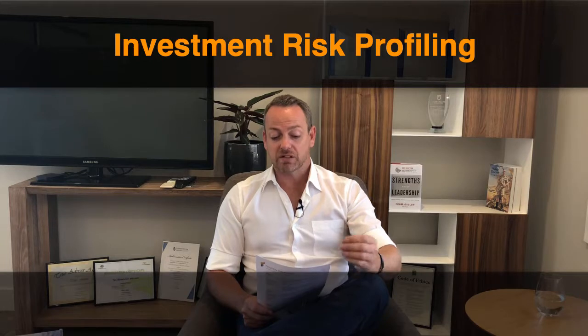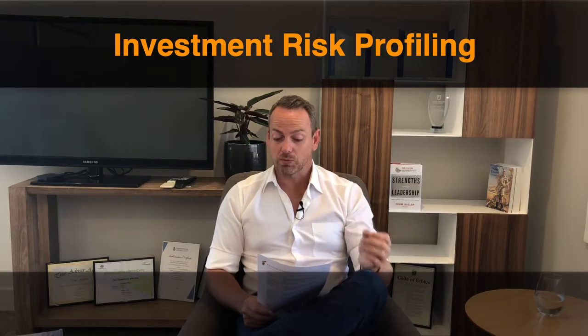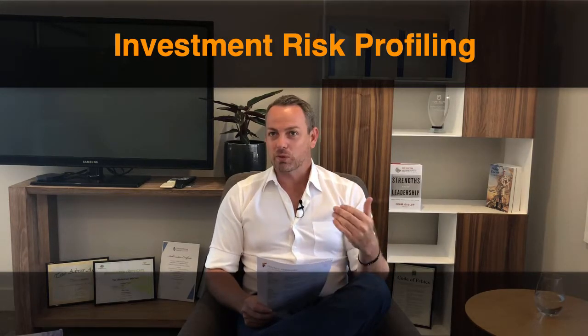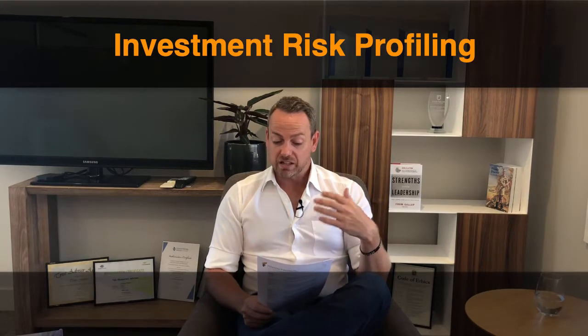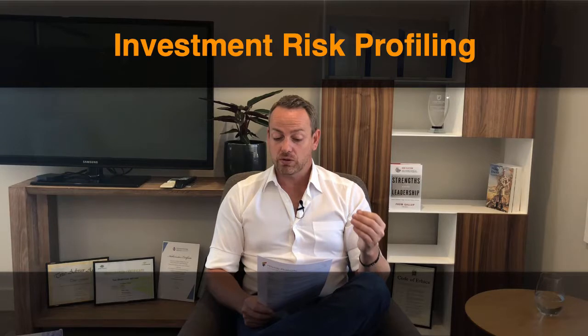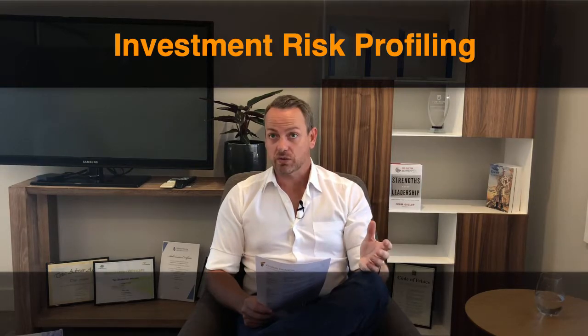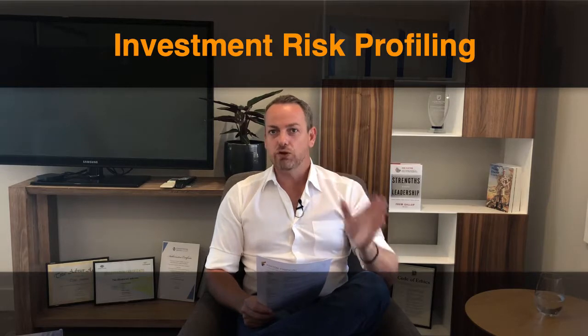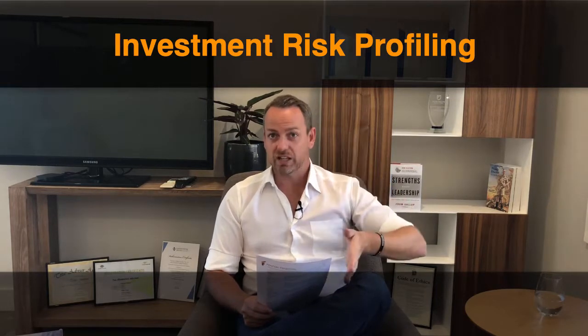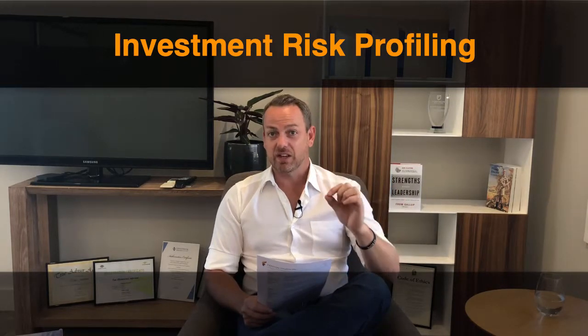Which of the following best describes my investment preference? This is one which we get the most questions around. The first one is, we want to maintain the current value and capital above all other considerations. This is a conservative stance. This is saying that you do not want any volatility, which is price movement up or down, in the investment funds.